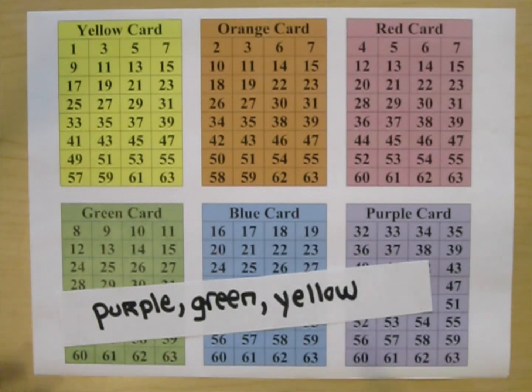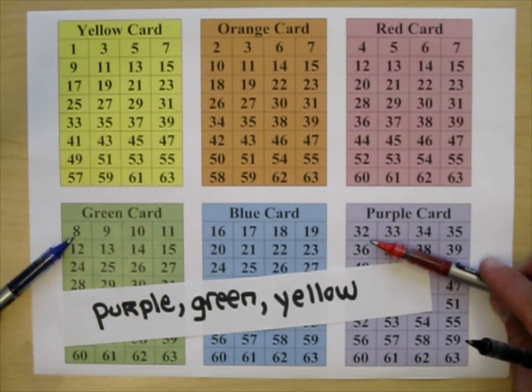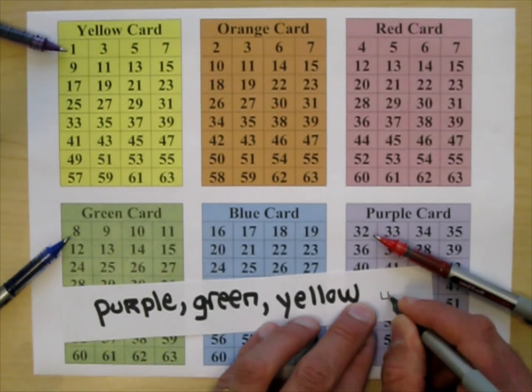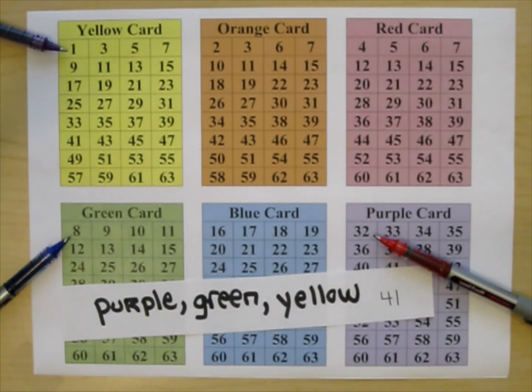So purple, so I'm going to go ahead and actually write this down now. So purple, green, so there's purple, I'm pointing to the 32, there's green, and yellow. So you're going 32 plus 8, which is 40. 40 plus 1 is 41. So that's how you do this trick.